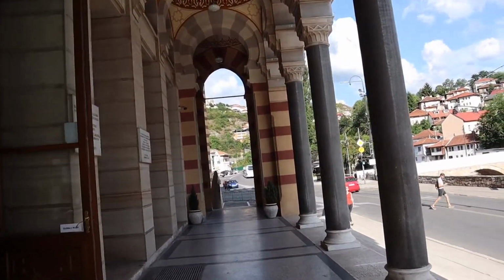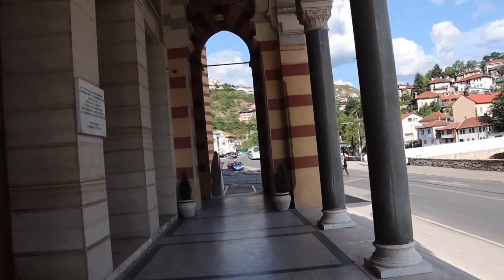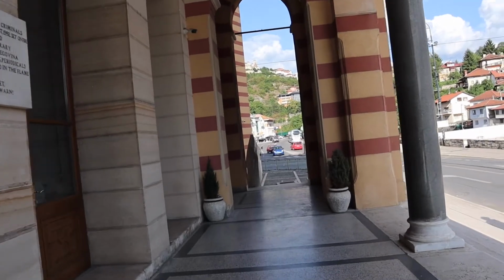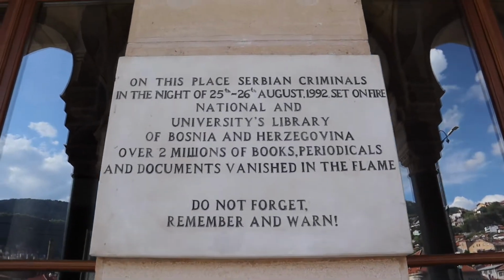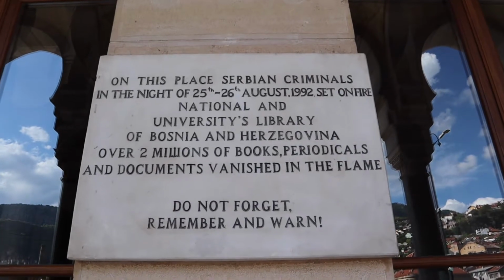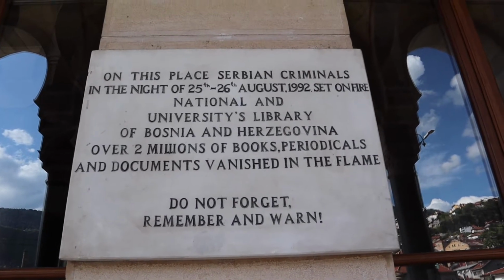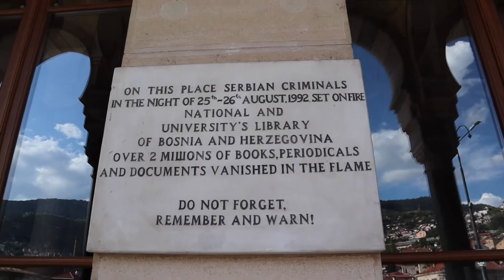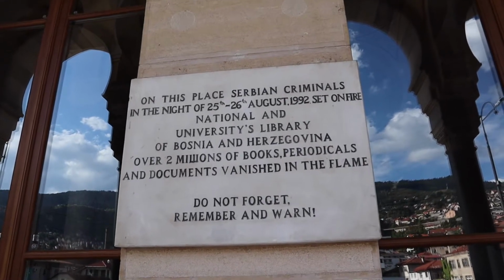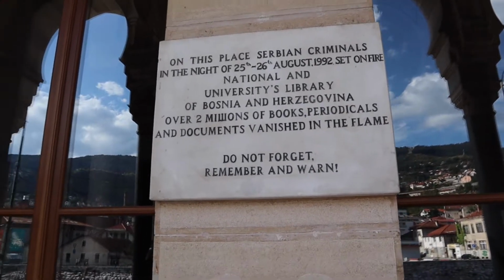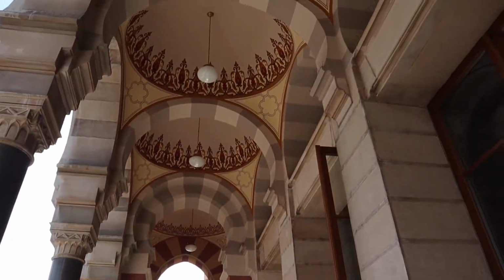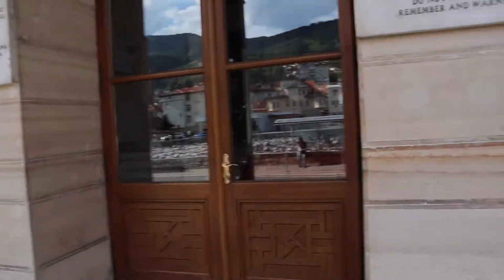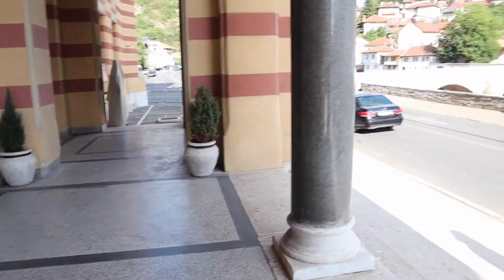And if you keep walking here, unfortunately there is another tragic history in this building, which the city is kind of known for. So you can see here that in 1992, this is where 2 million books were vanished in flame. Do not forget, remember, and warn. So very sad that this happened in this building. It's definitely a place that you want to come check out. Let's go across the street so you can get a full view of it.